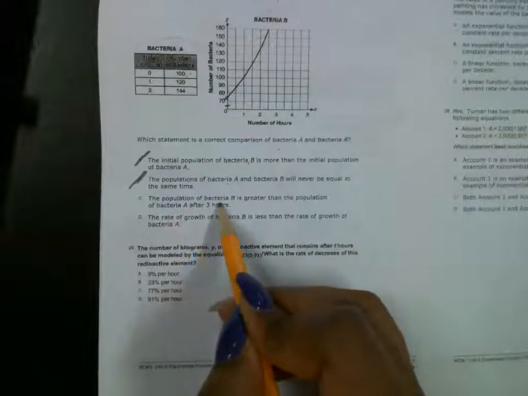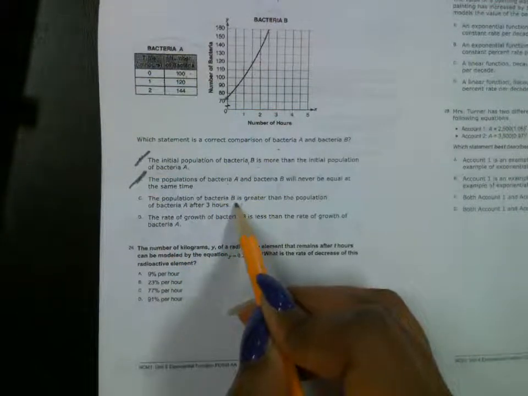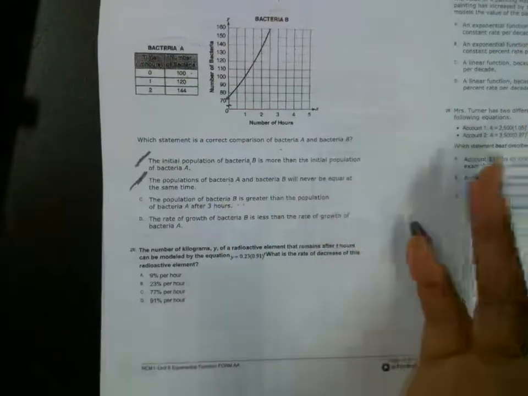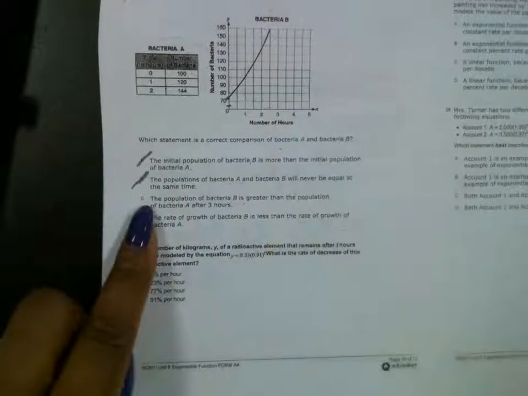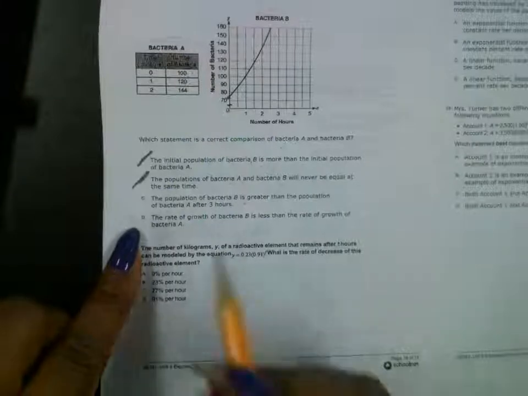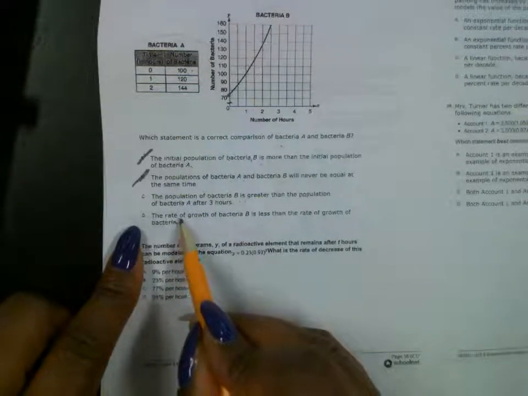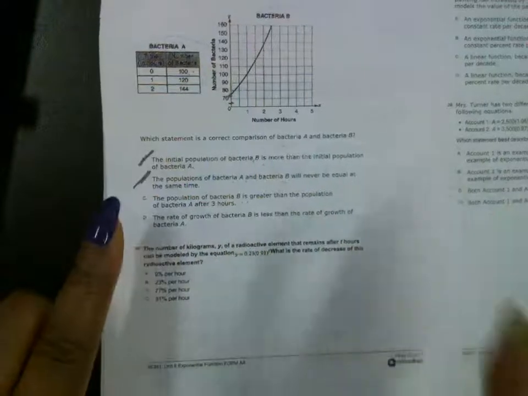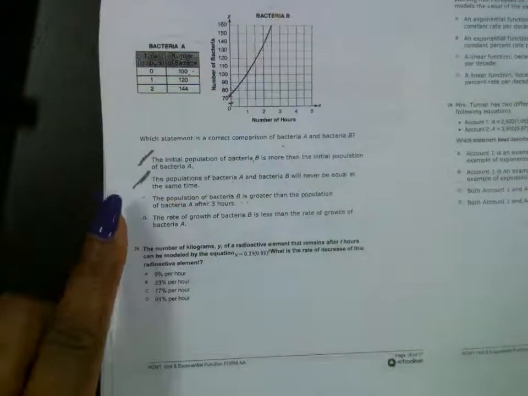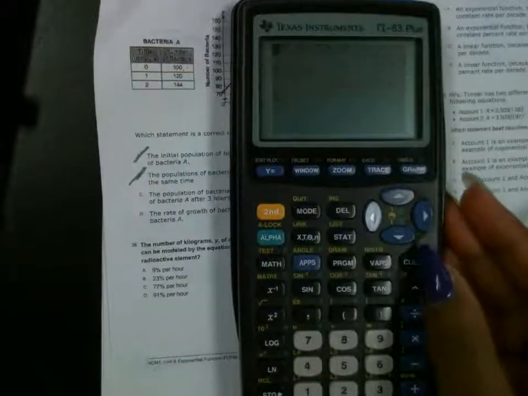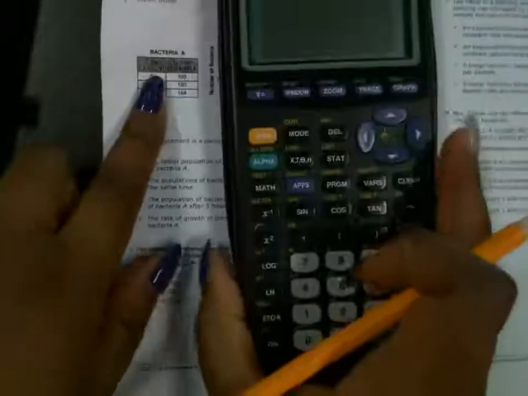The population of bacteria B is greater than the population of bacteria A in 3 hours. So we've got to test this one, okay, to see. But let's look at the last one to see if this one's easier to find. The rate of growth, no, because you still have to have the equation. So we're going to do the equation for both of these. Let's do the equation for A first. So we're going to type these points in.